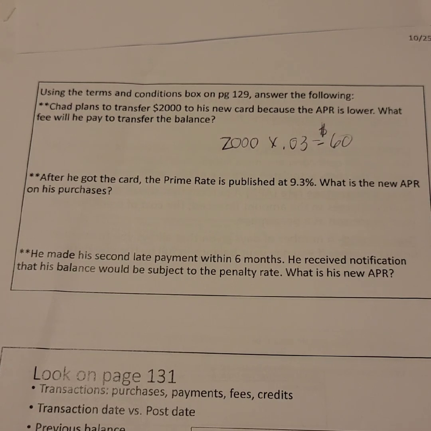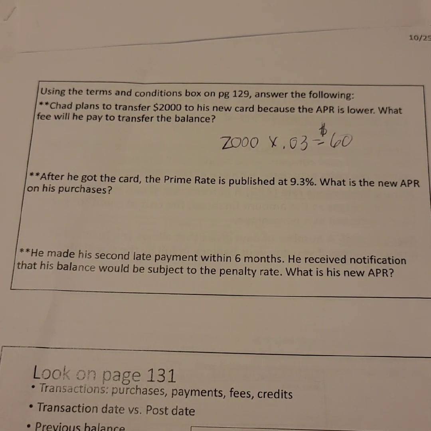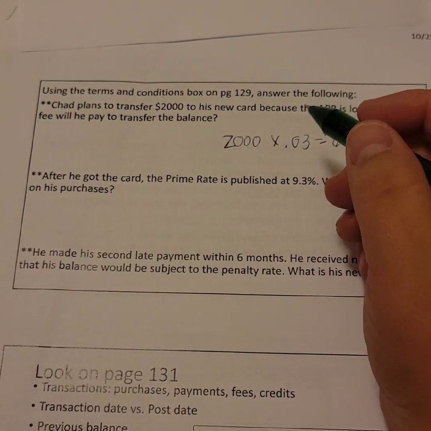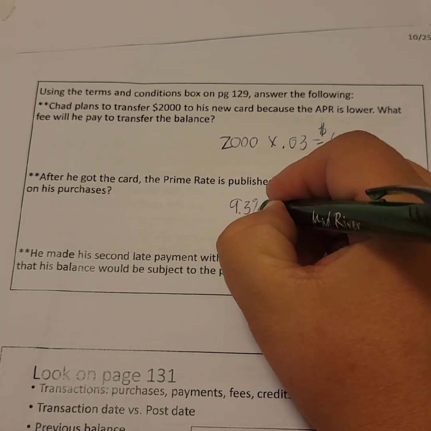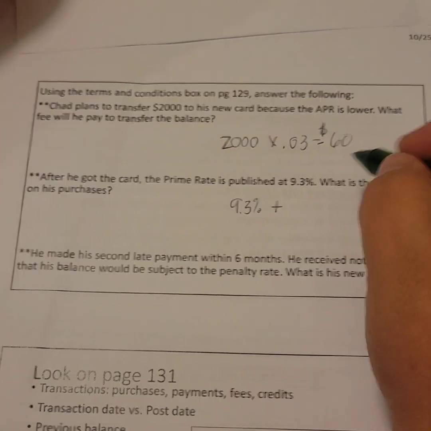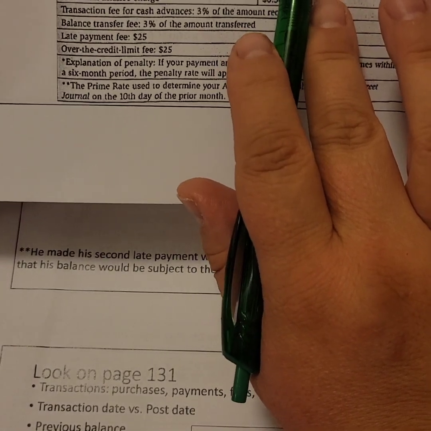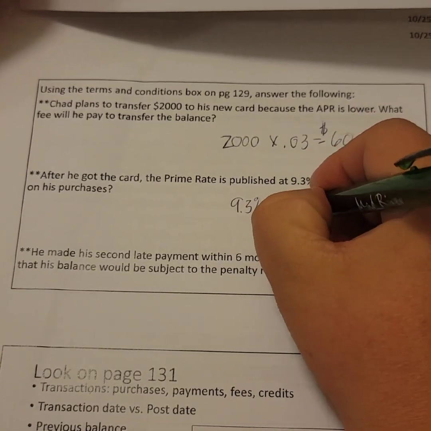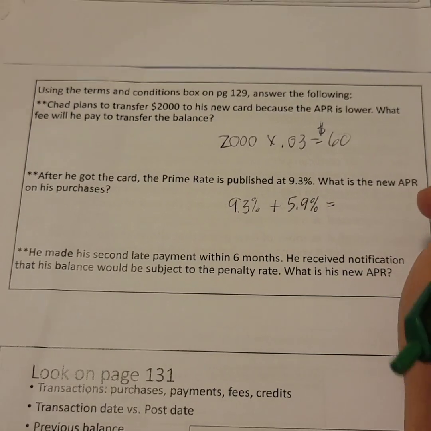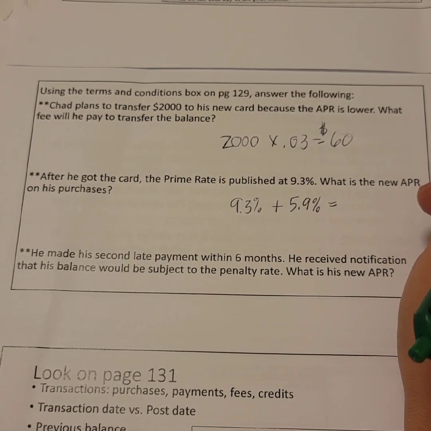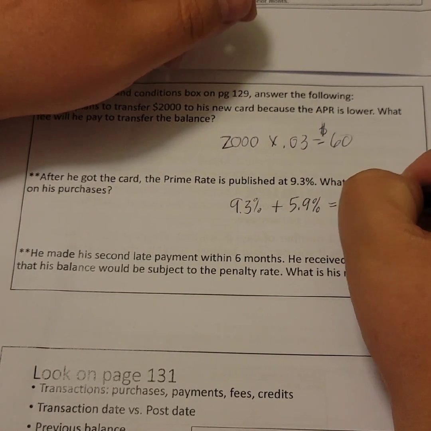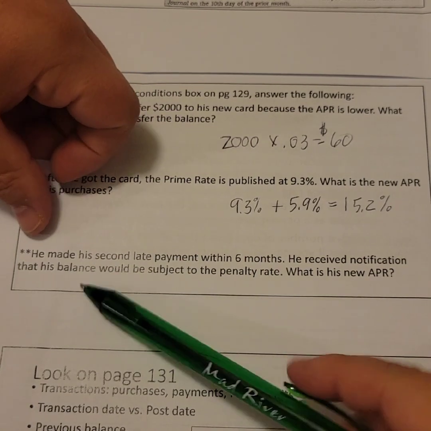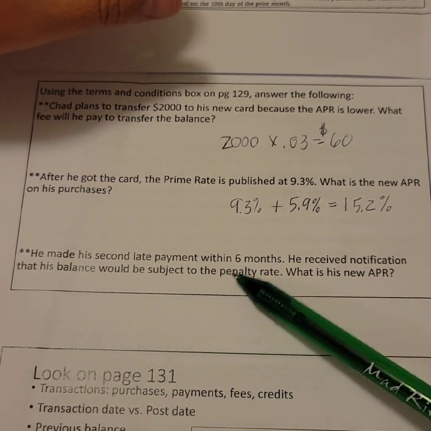Then after he got the card, the prime rate is published at 9.3%. What is the new APR for his purchases? So we'll do 9.3% plus, and then here it says 5.9% added to that. So 9.3% plus 5.9% is 15.2%.